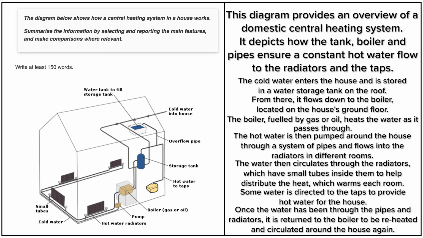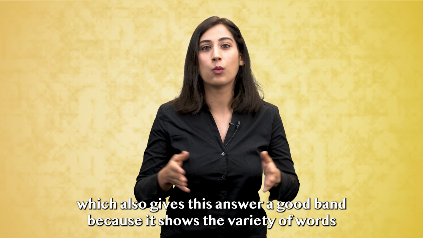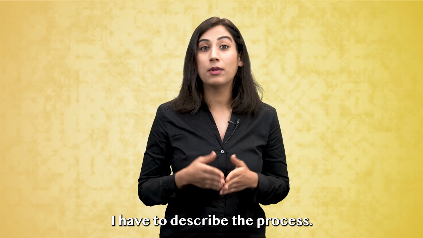The words I have used: enter, stored, flows, ground floor, located, pumped, system, directed, heat, reheated, all of these are specifically related to the question, which also gives this answer a good band because it shows a variety of words. I have to describe the process.